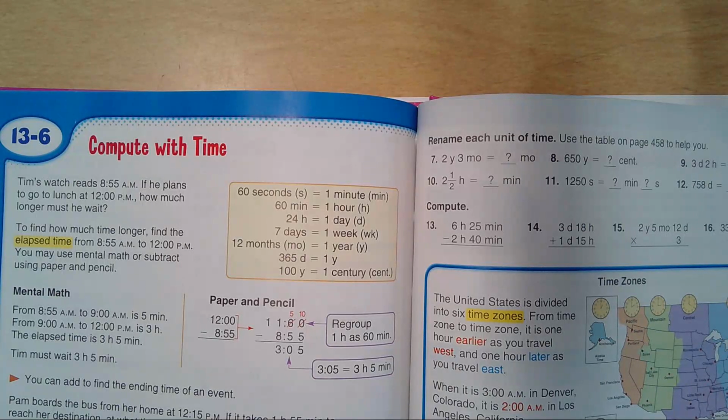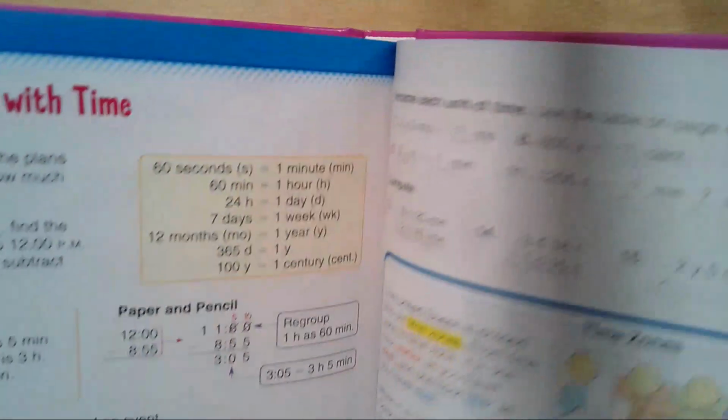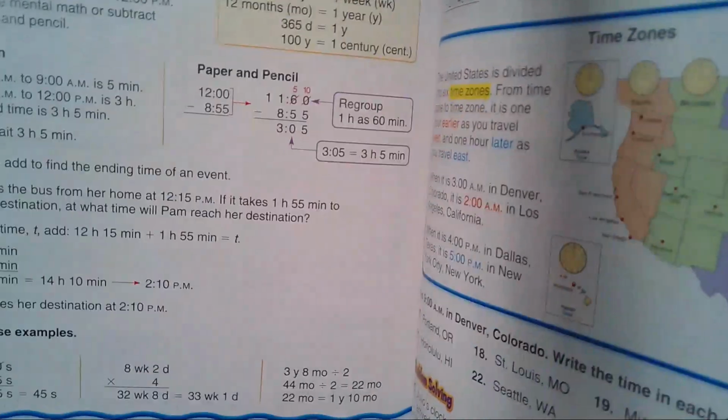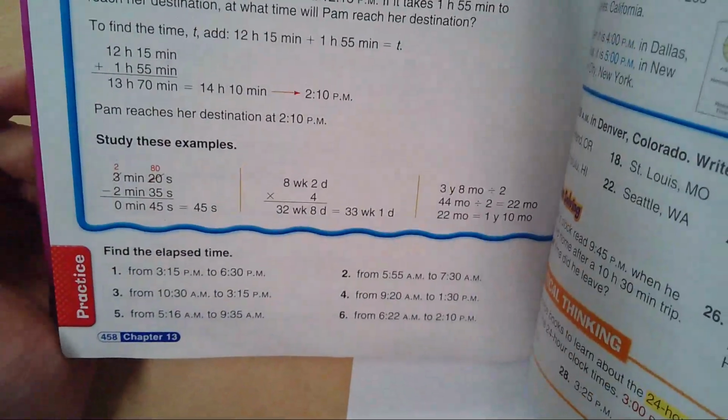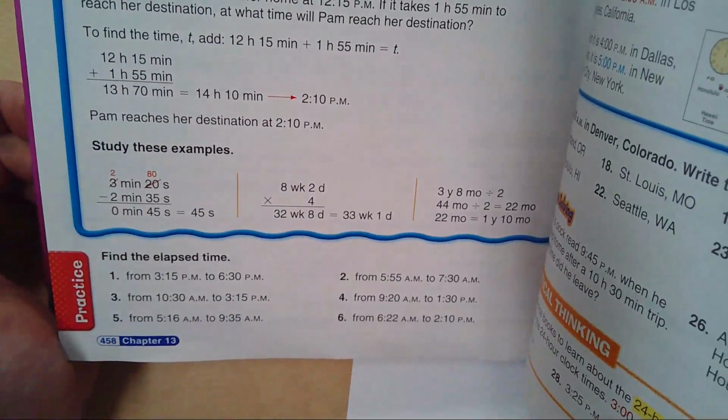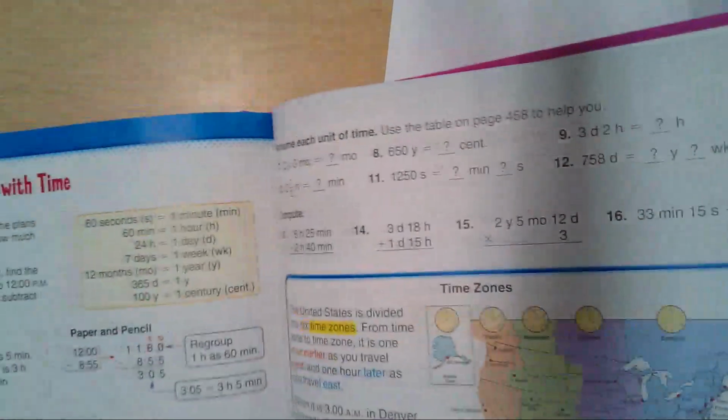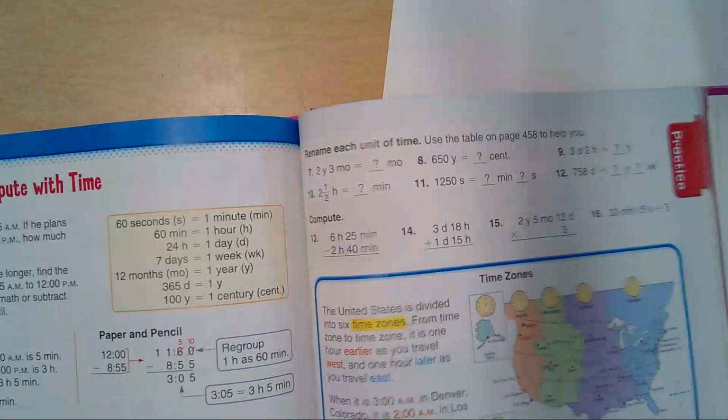Some of these I would assume you know. Probably most of you have a good chance to know any of them. Maybe 100 years is 1 century. You may not know that one, but the rest of them I would think you know. So, doing the same thing here, let's look at numbers 1 through 6 on page 458. Again, it can be a little trickier how this works, but we're going to go through this elapsed time stuff here.